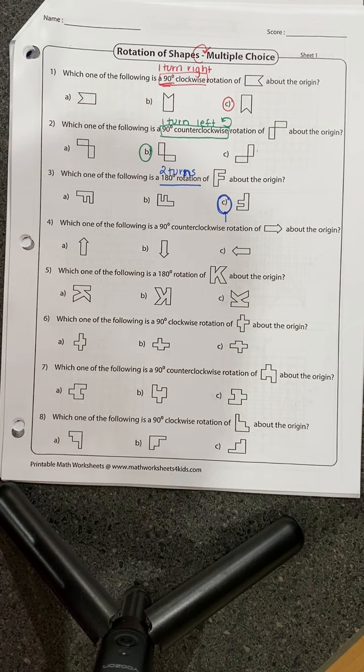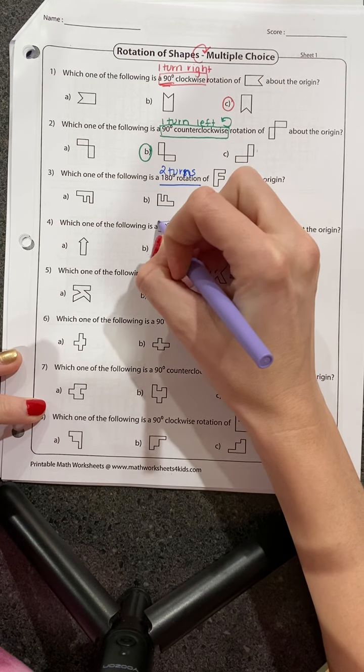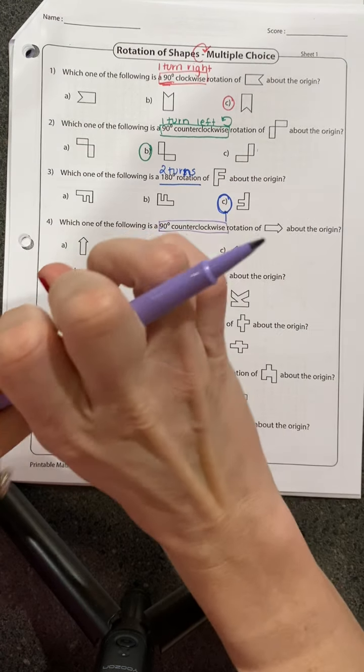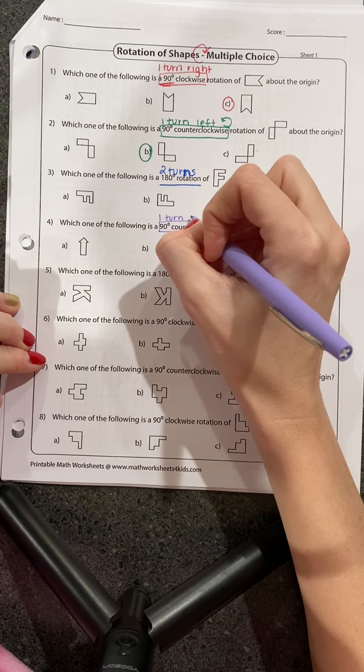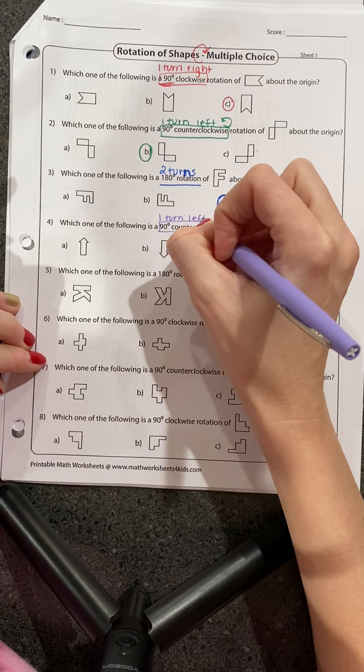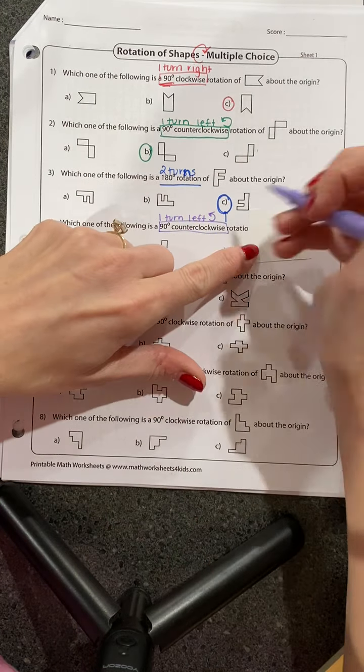All right, so then let's look at the next one. The next one I have is 90 degrees counterclockwise. Well, 90 degrees is 1 turn. And counterclockwise is to the left. So let's look here. We have our little arrow.